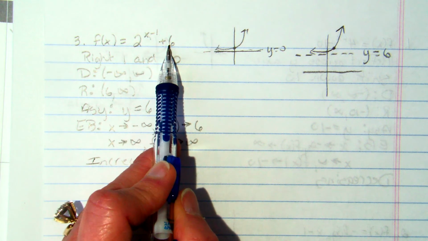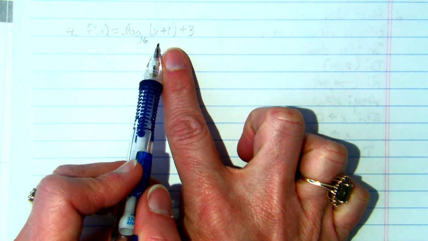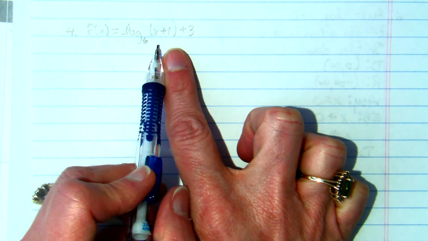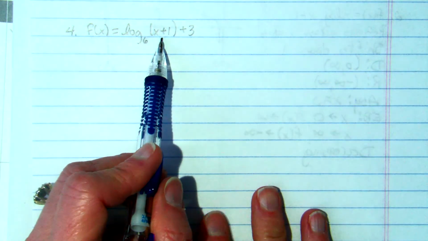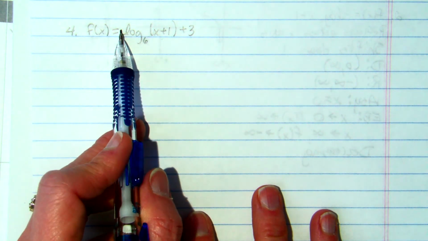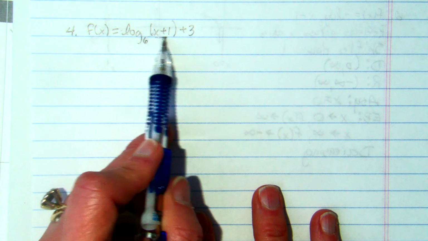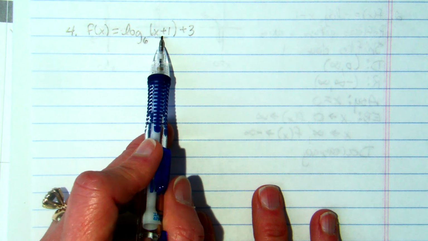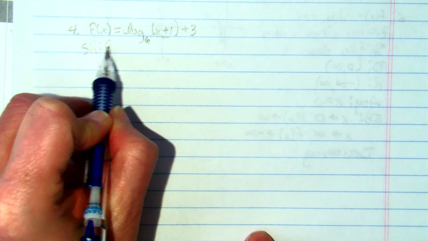So this does vertically. Now in a logarithmic function, the only way that you can tell if you have a horizontal shift is something happening inside parentheses. There's no raising up into an exponent. So keep in mind that when you have parentheses, that means that you have a horizontal shift. There is no reflection in this, when there is no negative in front of the entire function, and there is not a negative sign in front of x, so there's no reflection. There's a shift horizontally, 1 left, because inside does the opposite of what you think it does, and then up 3. So I have a shift of left 1 and up 3.